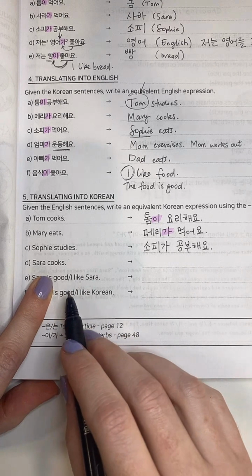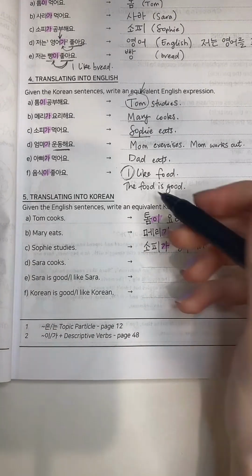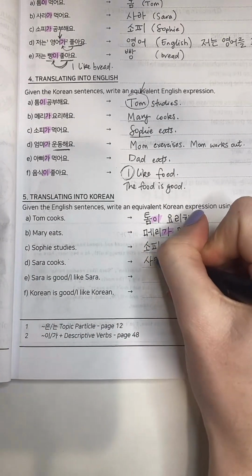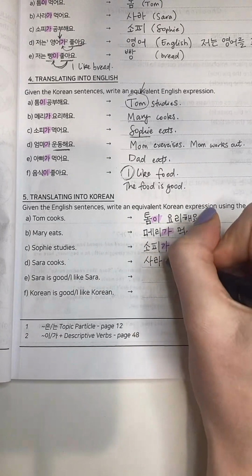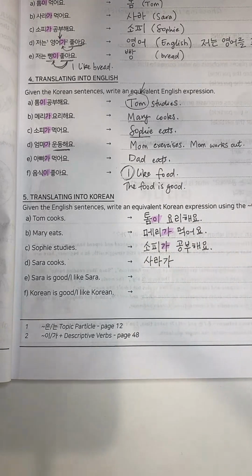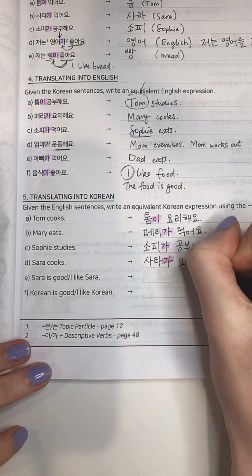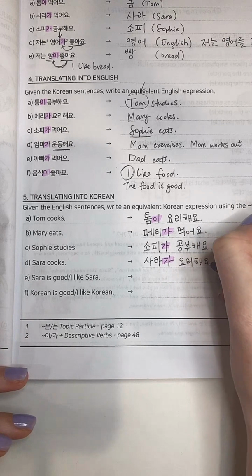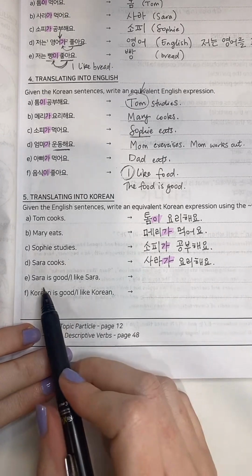Sarah cooks. Okay. So here we have a new sentence. Sarah is the subject. She is the person who is doing the action. So, Sarah. And because it ends on a vowel sound, we attach 가. And cooks, it's the same as up here, is 요리해요. 사라가 요리해요.